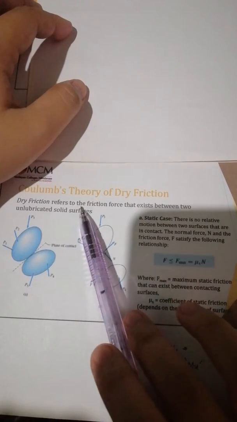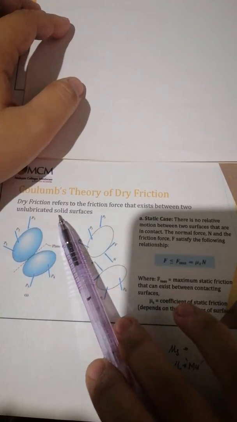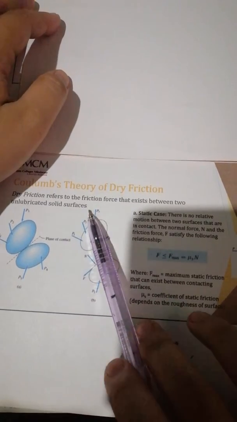If there is movement on each other, then there is friction developed on their plane of contact. The force that is developed due to friction is what you call friction force. Now, again, dry friction or friction refers to the friction force that exists between two unlubricated solid surfaces.